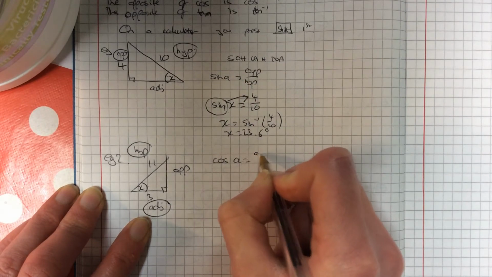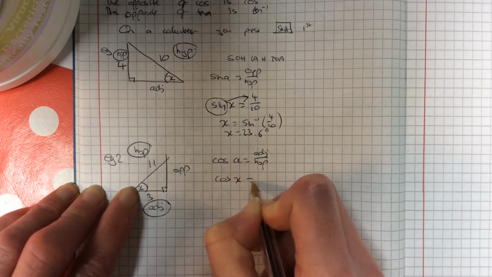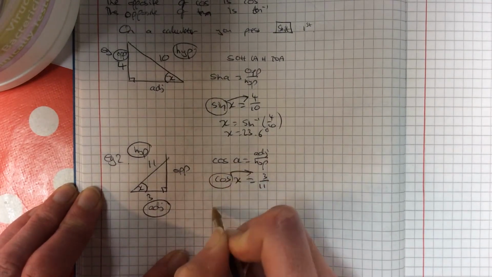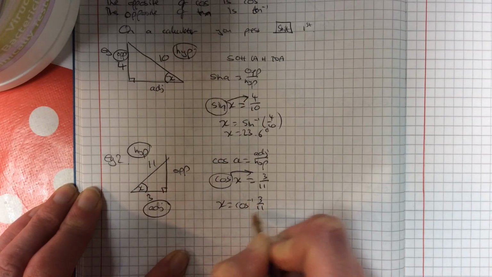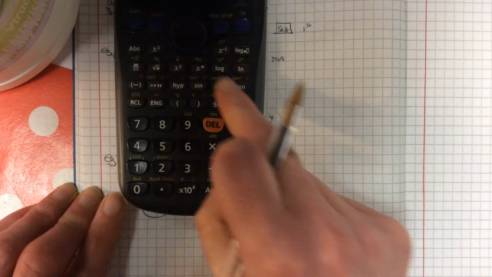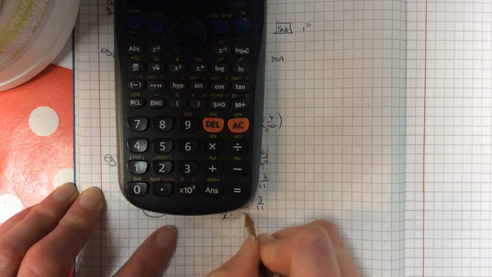So cos the angle is A over H. So you must keep that order. So adjacent over hypotenuse. Cos your angle is X, your adjacent is 3, hypotenuse is 11. I'm just moving the cos. So when it is just the letters, it becomes the inverse. So it's cos with a -1. And you go in your calculators, shift cos 3 divided by 11 to give you 74.2 degrees.